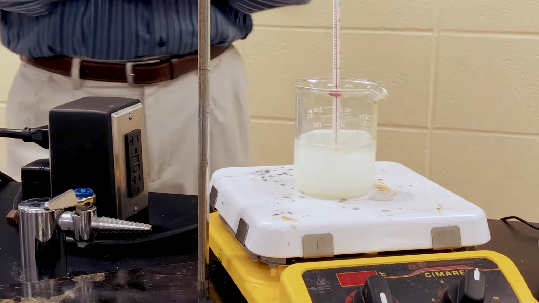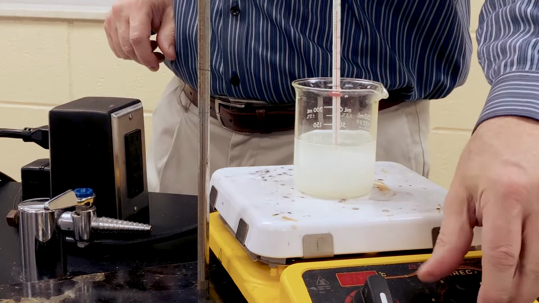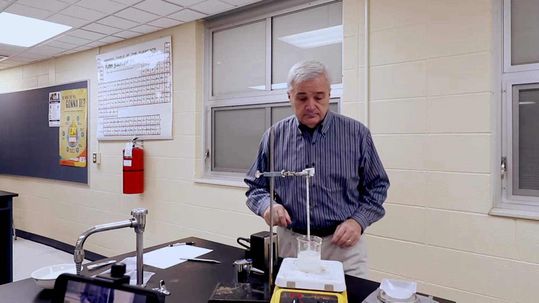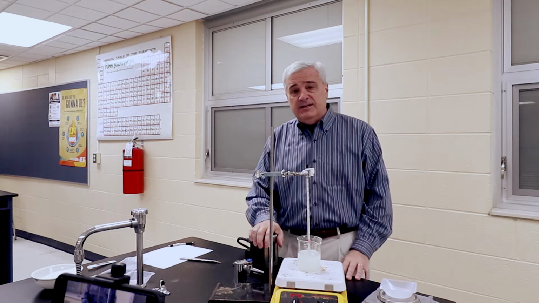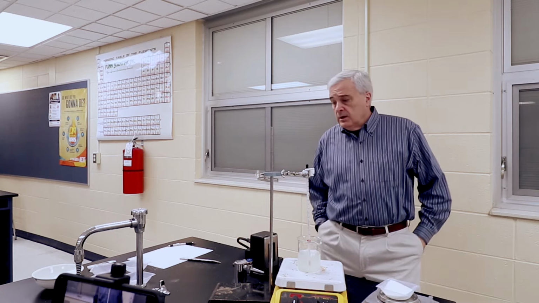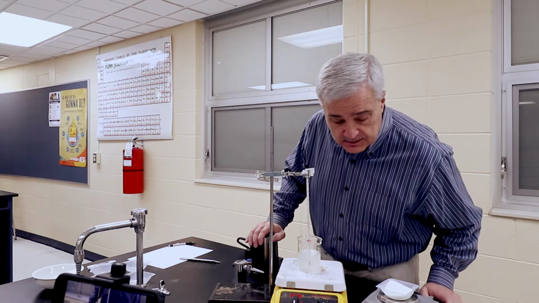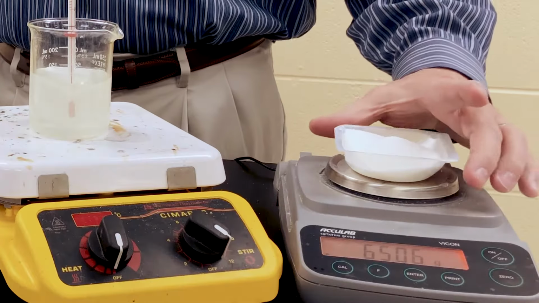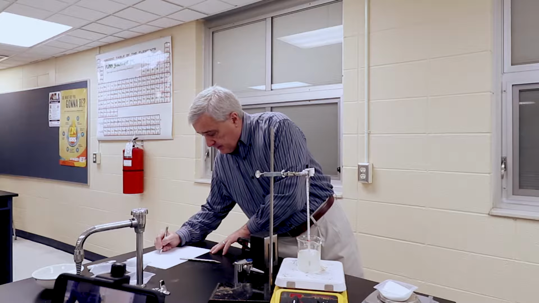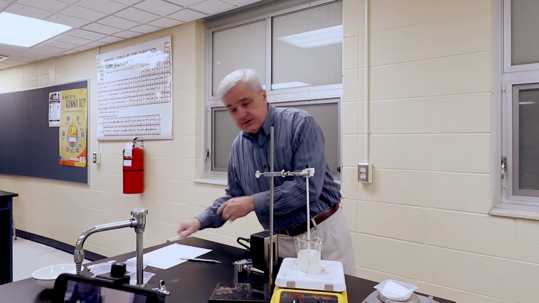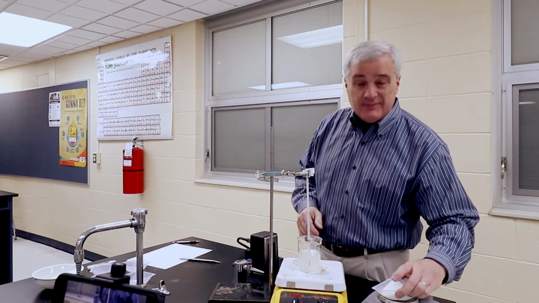63 grams. Let that stir. We are at room temperature, which changes through the course. It's about 18 right now. All right, we're going to add another. We have 65.06. We're adding 65.06. I'm going to write that down with my pen, just because it's a way of recording information. Sarcasm. I'm sorry.